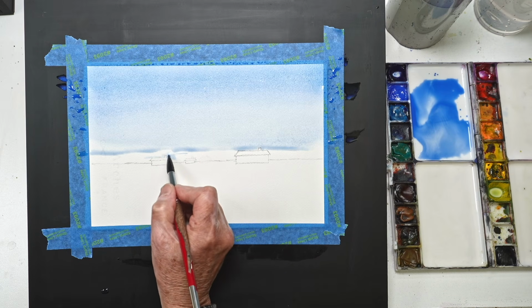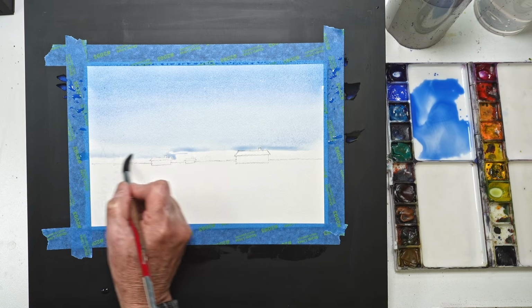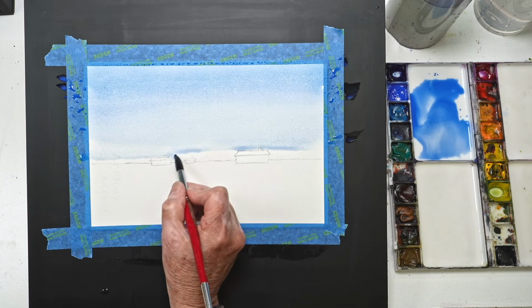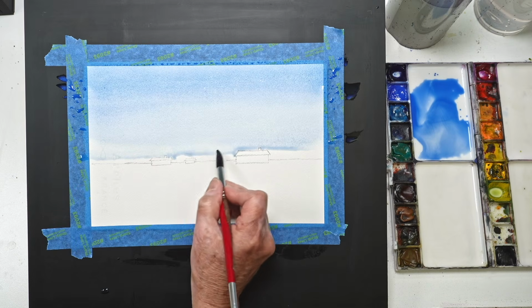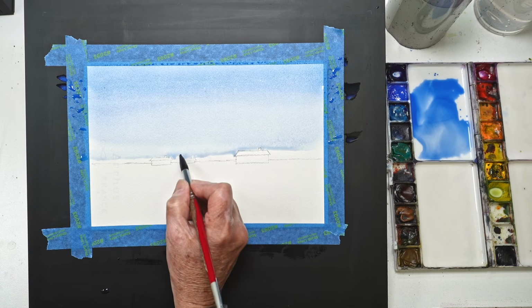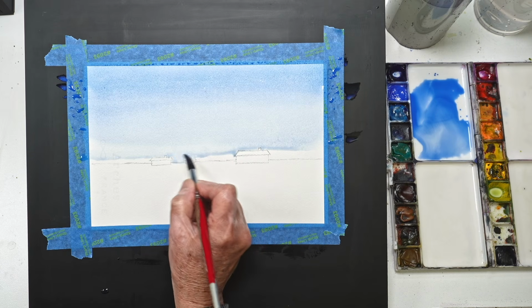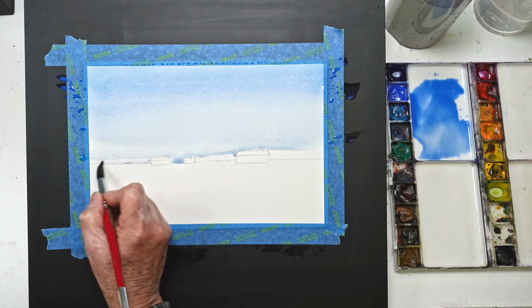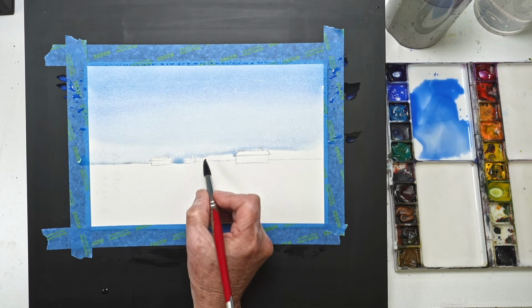Paint around these buildings. Don't have to be too accurate about this, this is just an exercise.